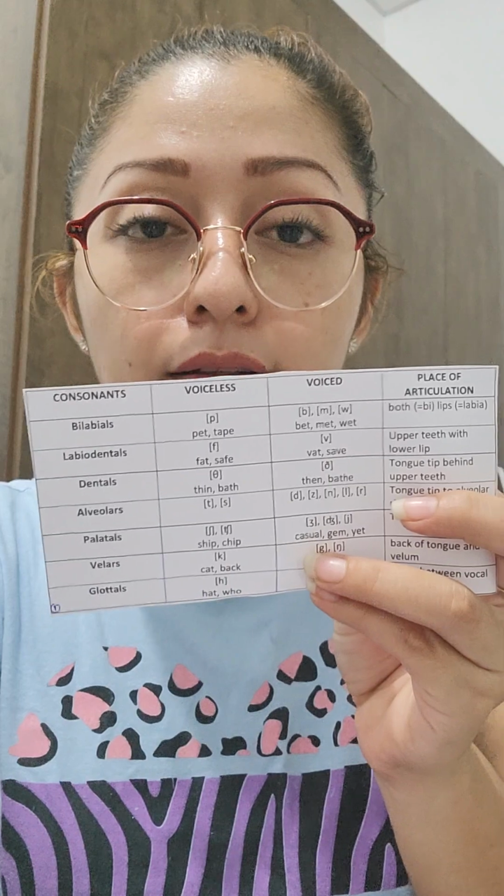For example, we use F and V for the labiodentals, the voiceless F at the beginning and the voiced V at the end of the pronunciation of fine. A summary of the place of articulation for each consonant is presented in this table. I hope that you can see it very well.